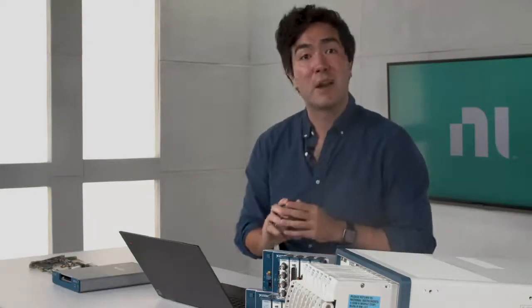What's nice about screw terminals is that you don't need additional accessories. Everything connects right into your device.